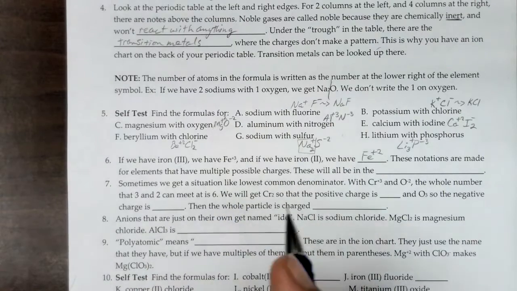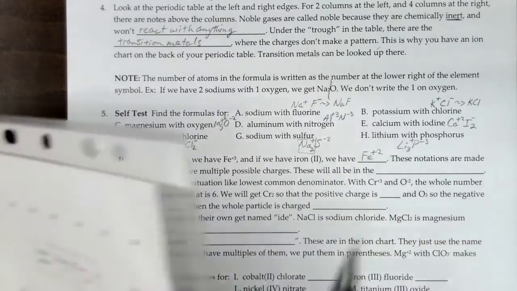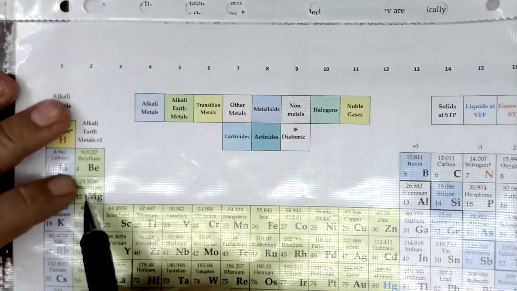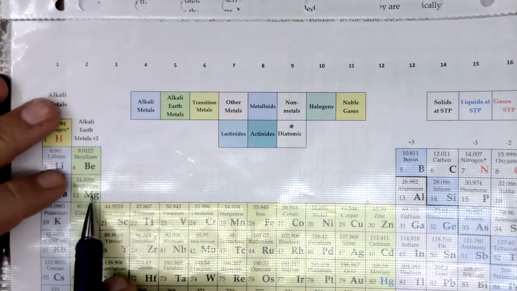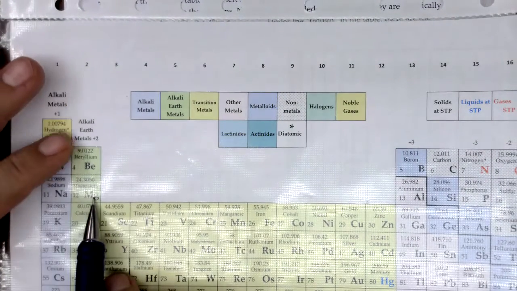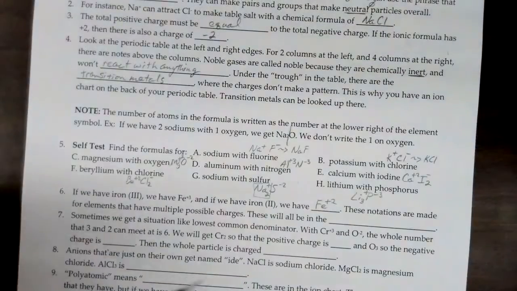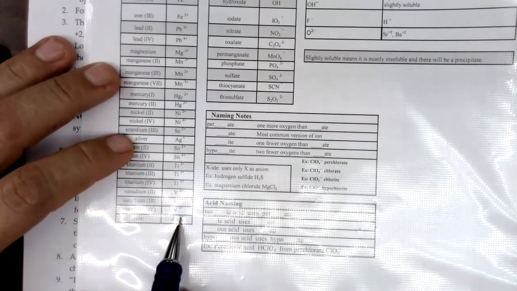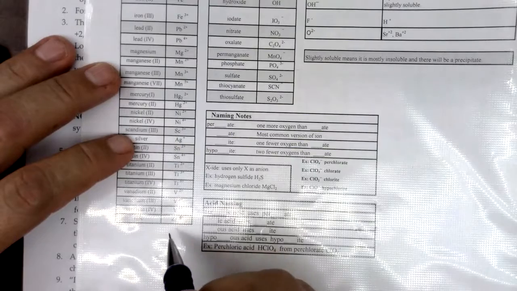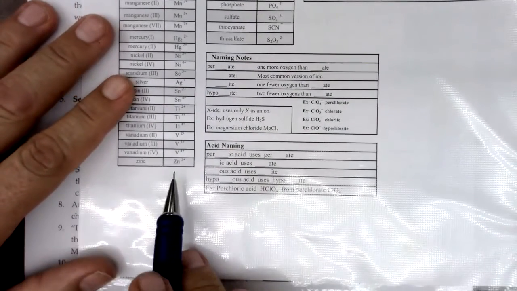Now, why didn't we say that before? It was never in here because magnesium only has plus 2 charge. It's not down here. And there's no doubt that magnesium is a plus 2. Also, I will point out, zinc only has plus 2, so I don't need to say zinc Roman 2. I don't need to do that because you can look it up.